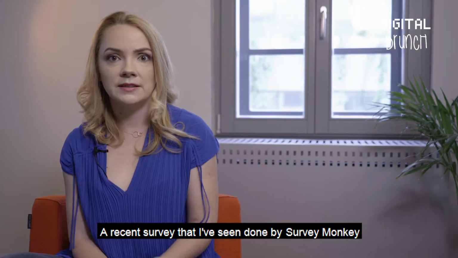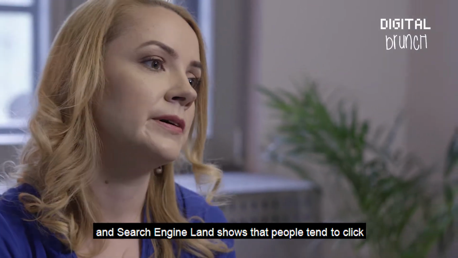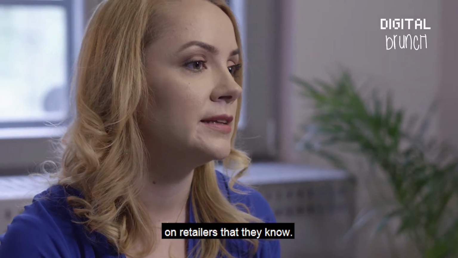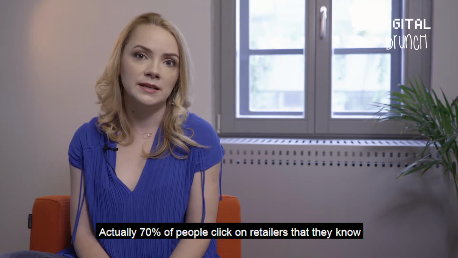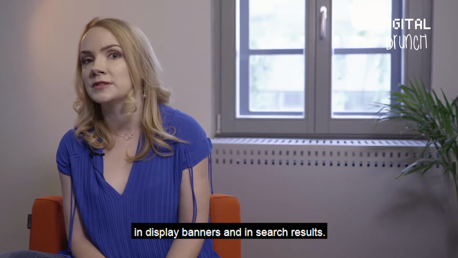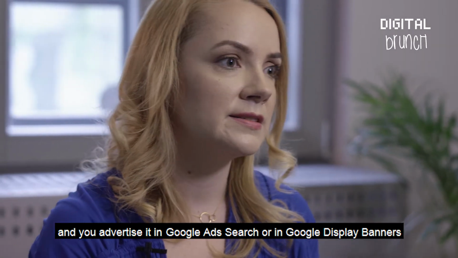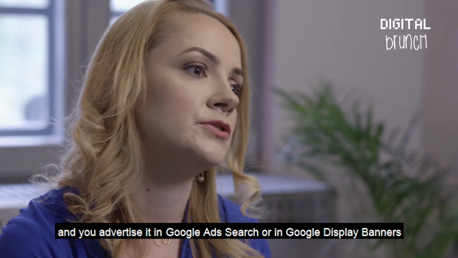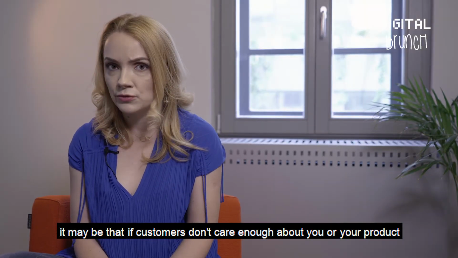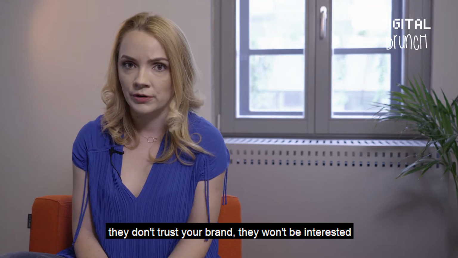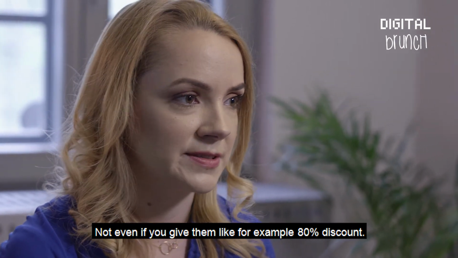A recent survey that I've seen done by SurveyMonkey and Search Engine Lens shows that people tend to click on retailers that they know. Actually, 70% of people click on retailers that they know in display banners and in search results. So then, even if you have a very good offer and you advertise it in Google Ads search or in Google display banners, it may be that if customers don't care enough about you or your product, or if they don't trust your brand, they won't be interested, not even if you give them, for example, 80% discount.